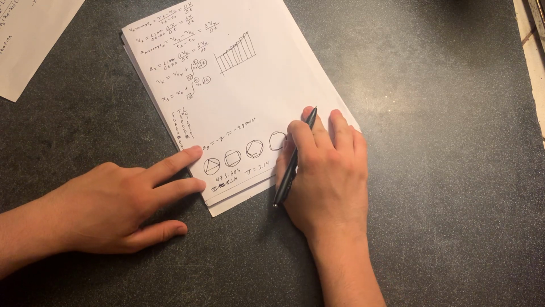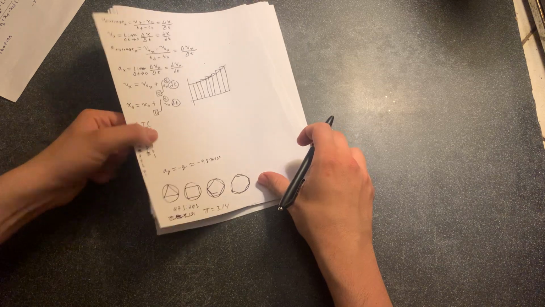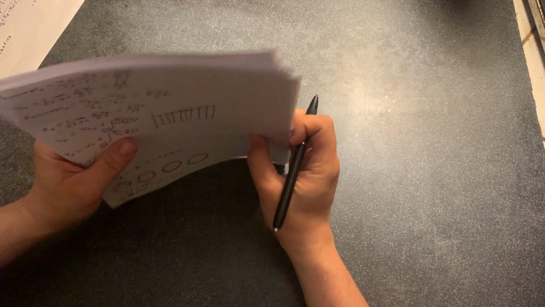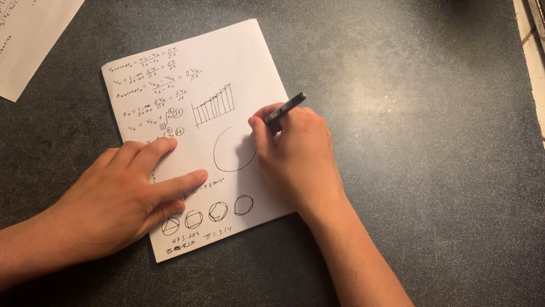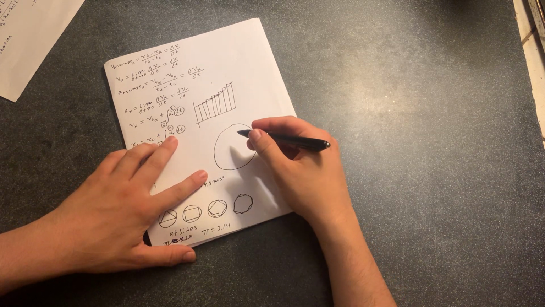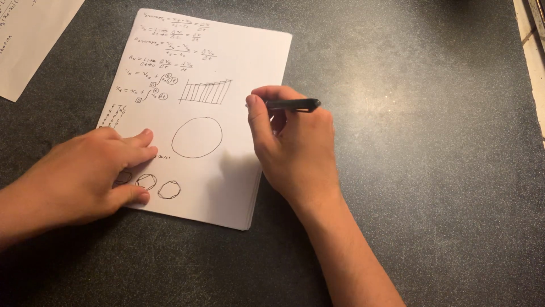Now, calculus in Japan, they were obsessed with the circle. They called it the yenri. So they wanted to know, how could they take an area of a circle? Well, they did a crude method.